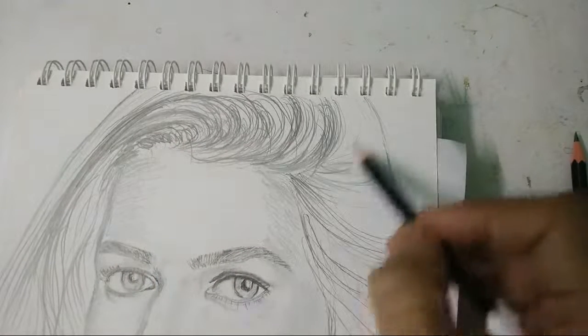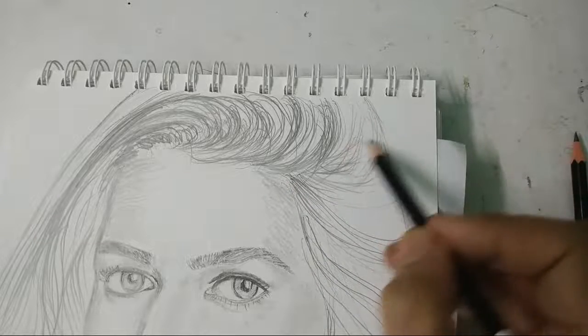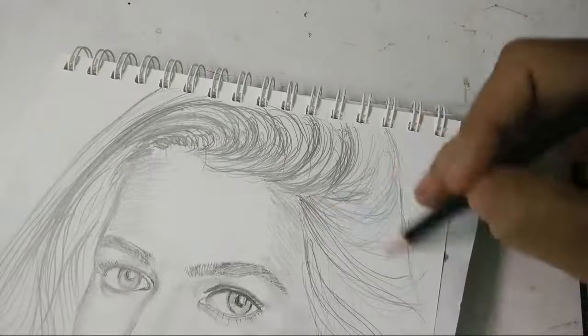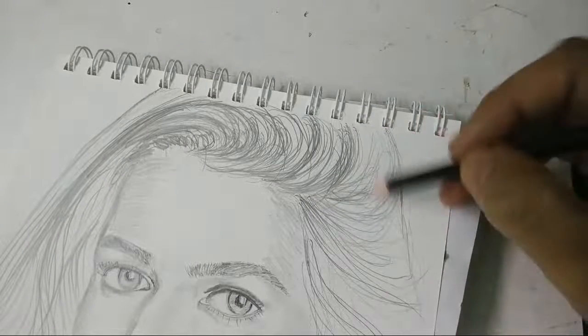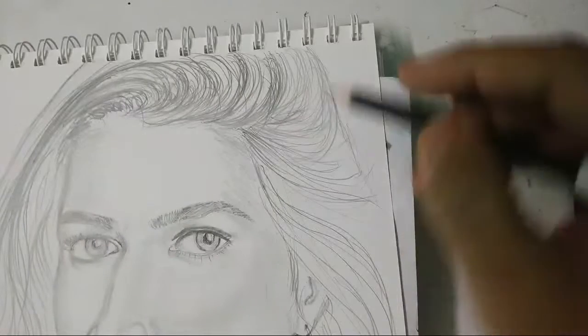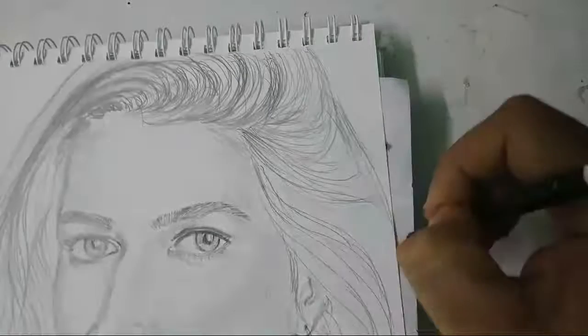The white areas which you are seeing are the lighter areas, and when I give a stroke or mix the shade, like I will show you in a minute, this area will become light.